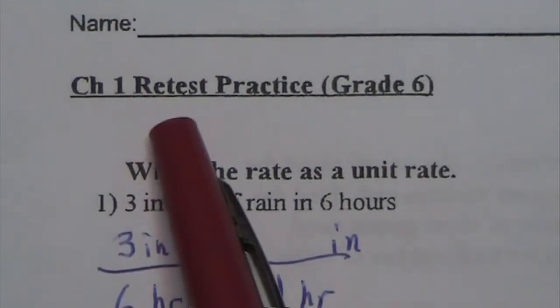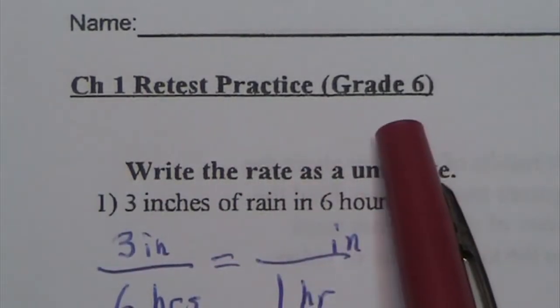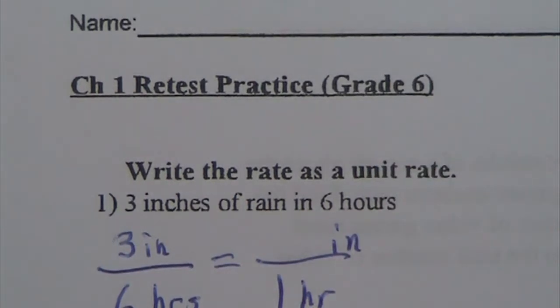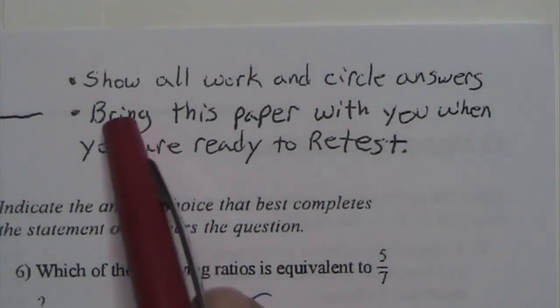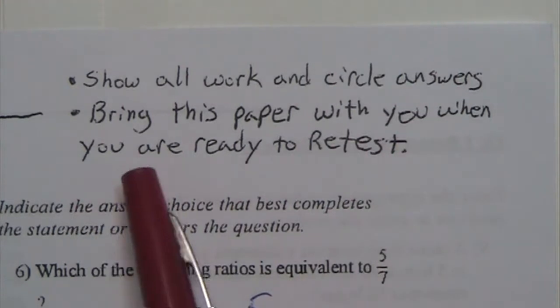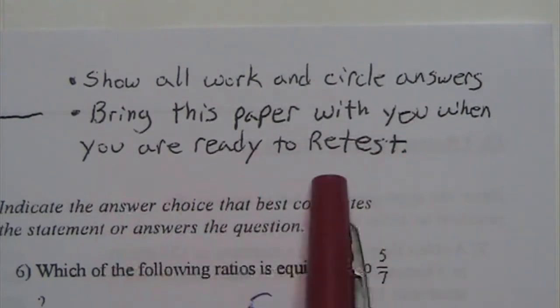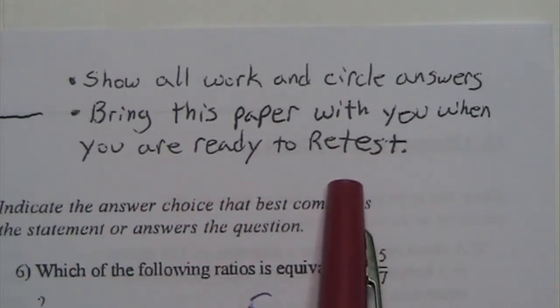Okay, so this is Chapter 1, Retest Practice. This is just for grade 6. Remember to show all your work, circle your answers, and bring this paper with you when you're ready to retest. This is your ticket to retake the test.